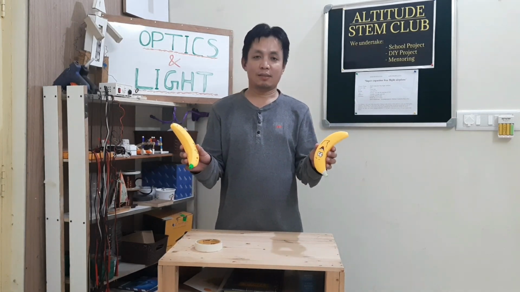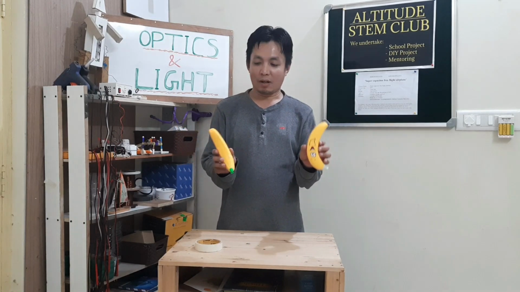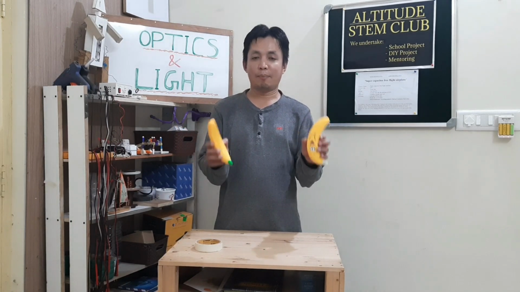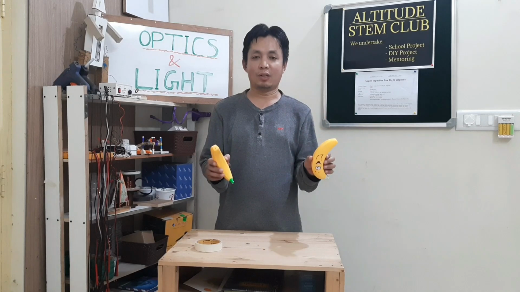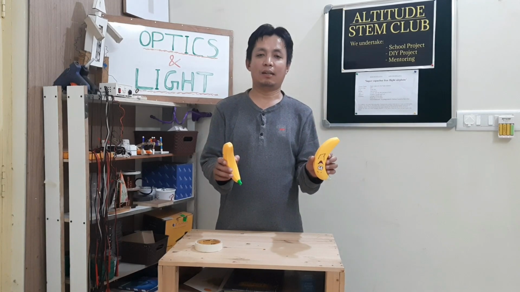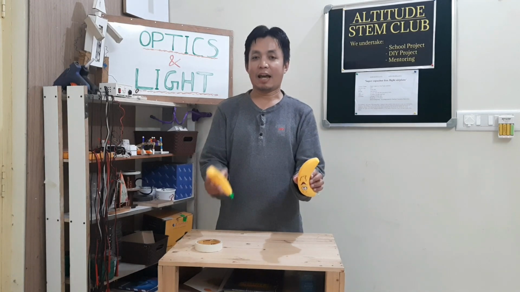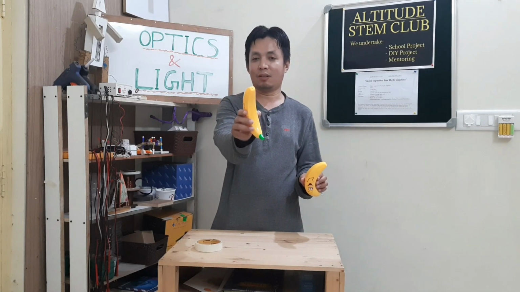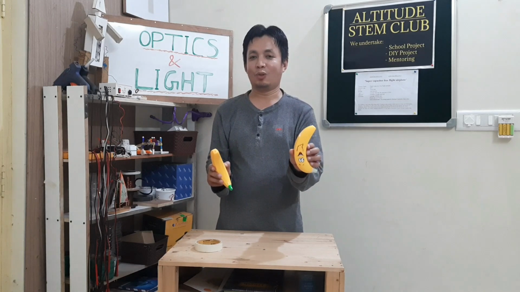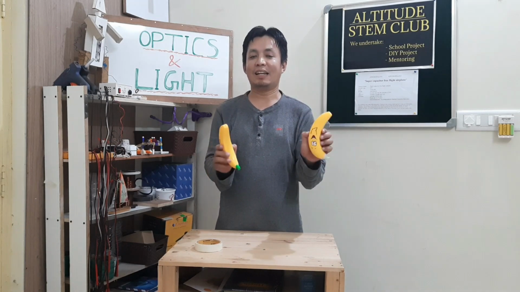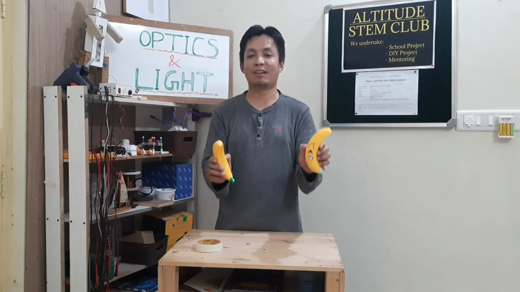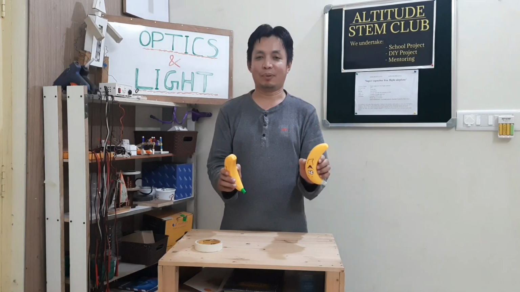I have two bananas. Whatever experiment or demonstration I am going to do, it happens to us every day. It is an illusion, and this can be done as a magic for the kids. And I request any one of you, teachers or parents, please do this magic for your kids, and they will really like it. I have done this 100 times and it really happens. So let me try to explain this illusion.